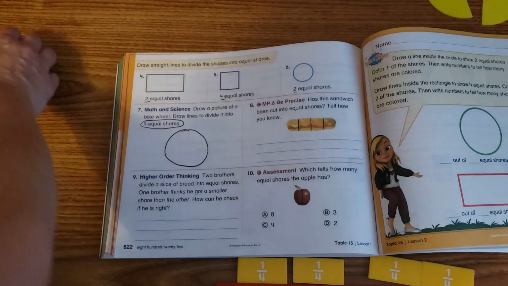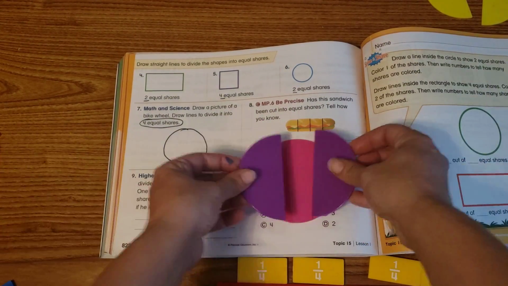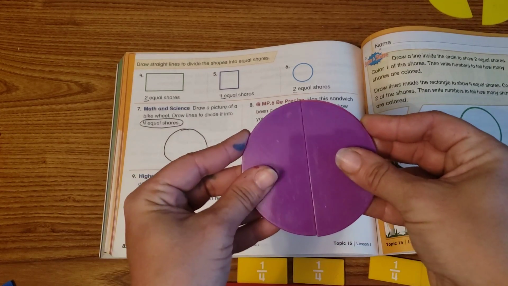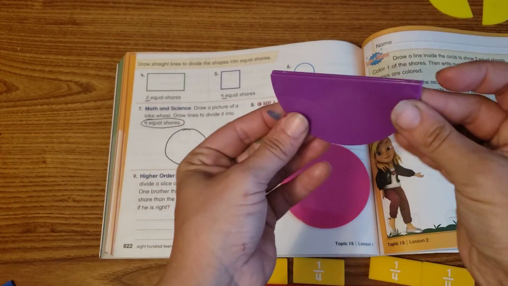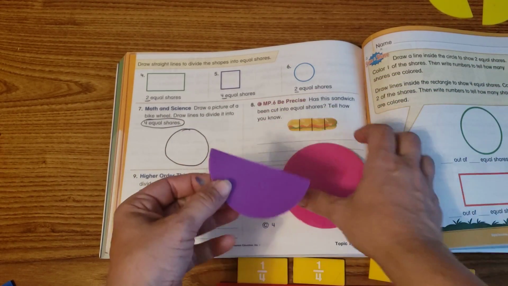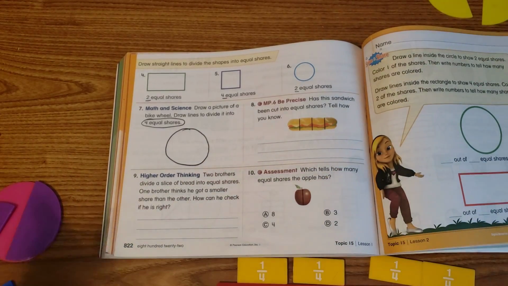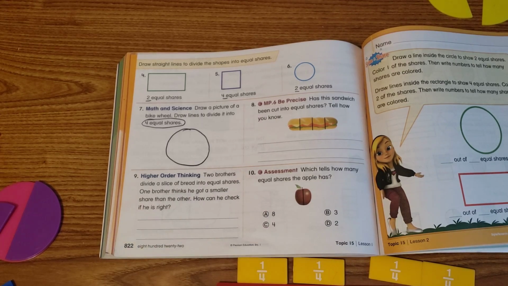Well, if I have this, and I wanted to check, and I did it with my fraction rectangles too, they should fit right on top of each other. That's how you can tell they're equal. You line them up next to each other. So how can we check? You can compare them. You can put them right next to each other. And number 10, which tells how many equal shares the apple has. So you're going to count the equal shares and fill in the number.